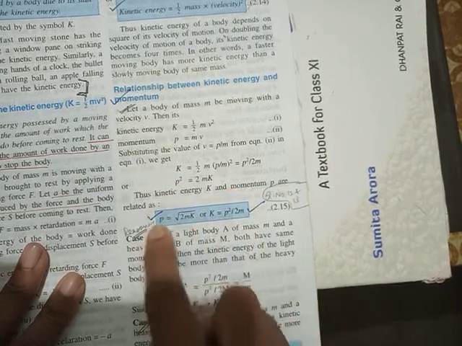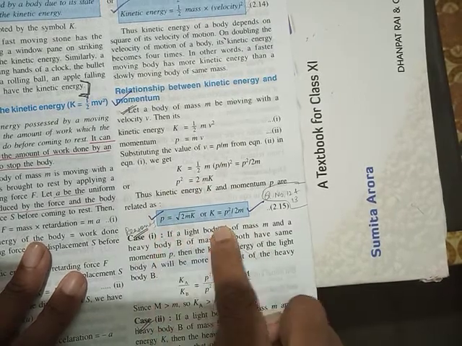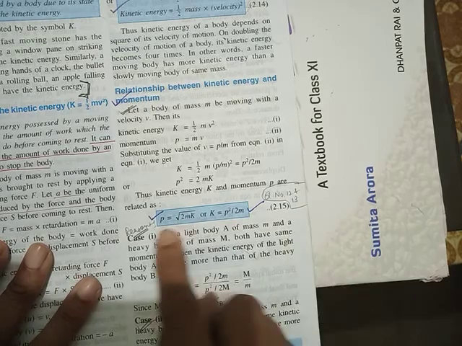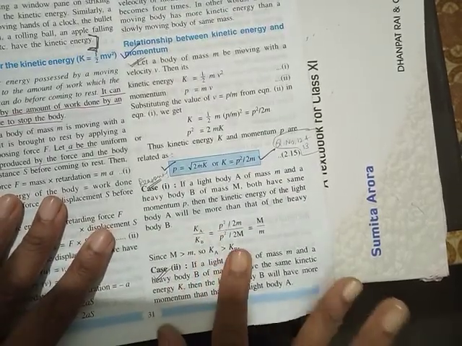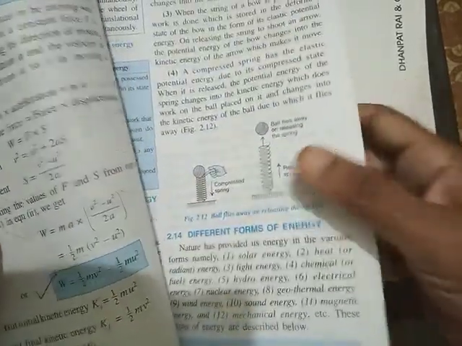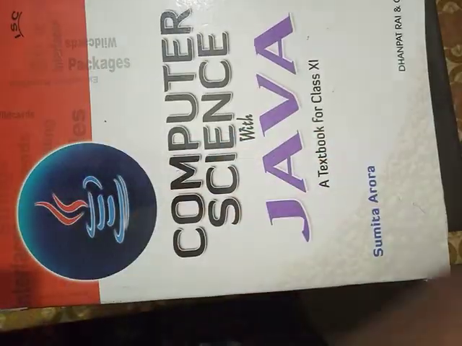Now based on this, there will be a lot of logical questions. Okay, so you already written question number 12 and 13 in your exercise is one example, and even these case 1, case 2, these are also some examples of the kind of questions that you will get based on this.